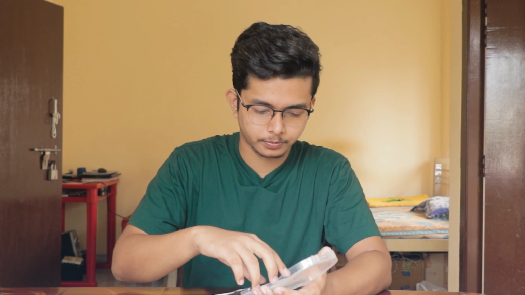So this is an ND filter, and every filmmaker needs an ND filter. Let me open it and show it to you. So this is that filter which every filmmaker needs. If you don't know what an ND filter is, it can be considered like sunglasses for your lenses. So it basically reduces the amount of light coming into the sensor.